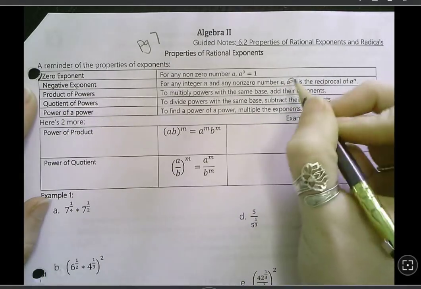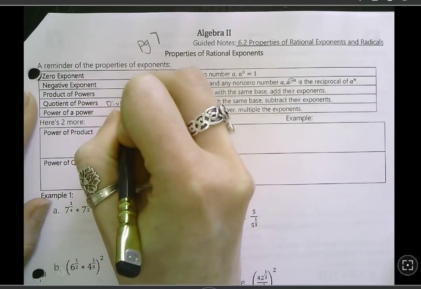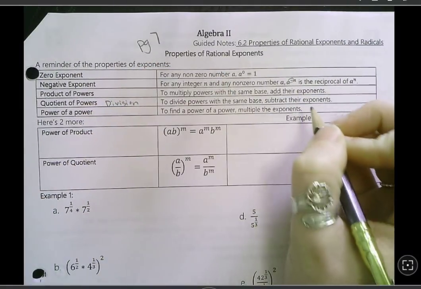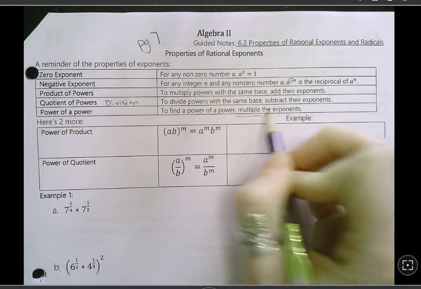Now products, remember we should add our exponents. Quotients, remember that's our division. That's when we subtract our exponents. Now don't forget that power of a power. That is when we'll multiply those exponents.